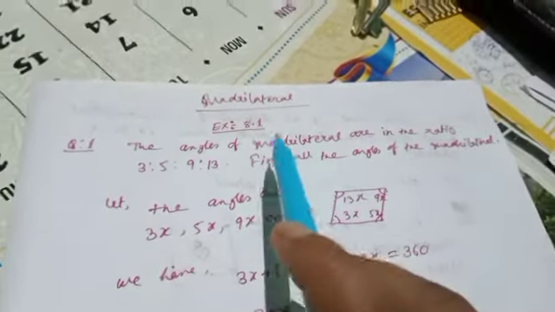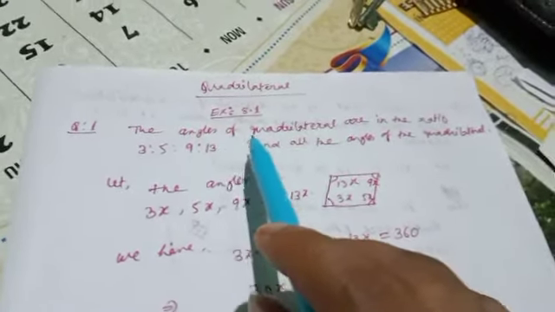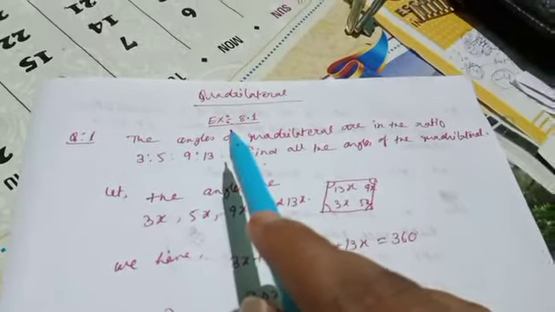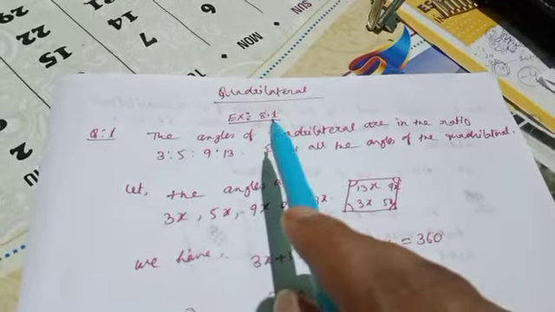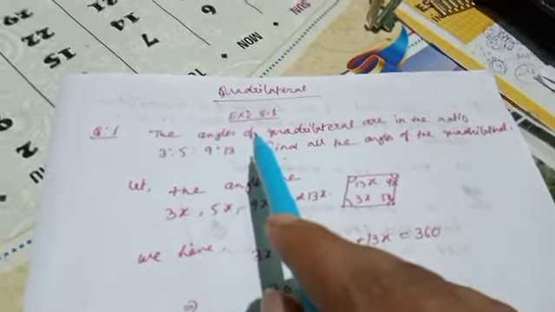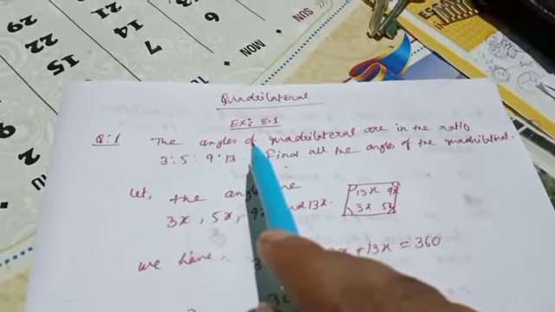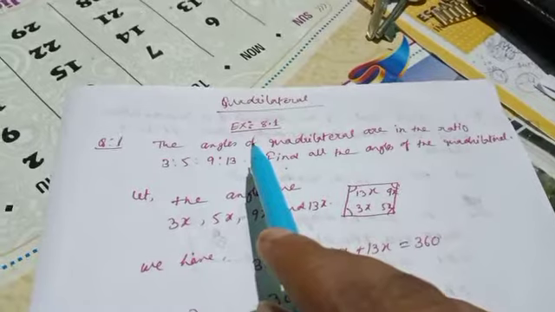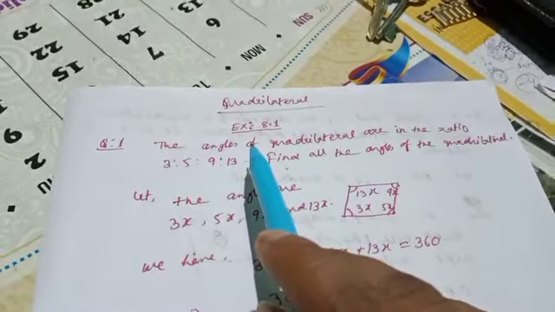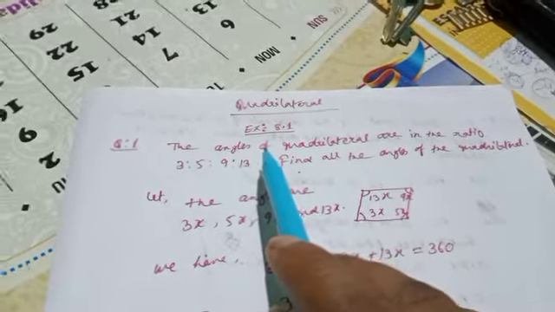In the last class, we started an interesting chapter, quadrilaterals, and I explained the types of quadrilateral and also the types of parallelogram. A parallelogram is a quadrilateral whose opposite sides are parallel. There are three types of parallelogram: square, for which all four sides are equal and the measure of each angle is 90.